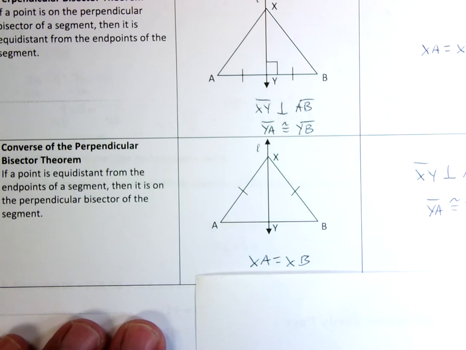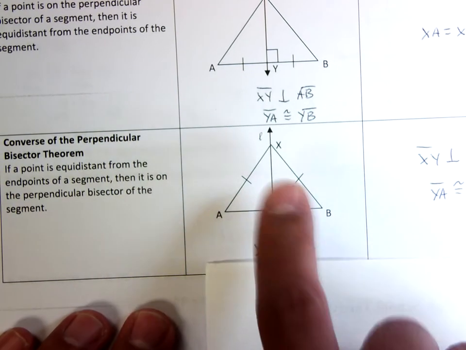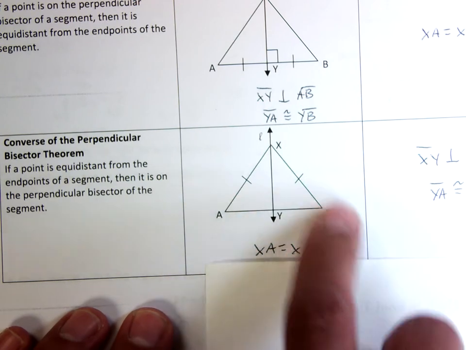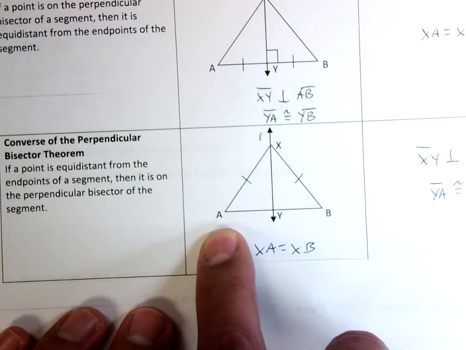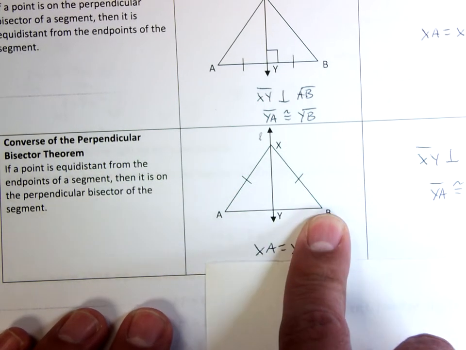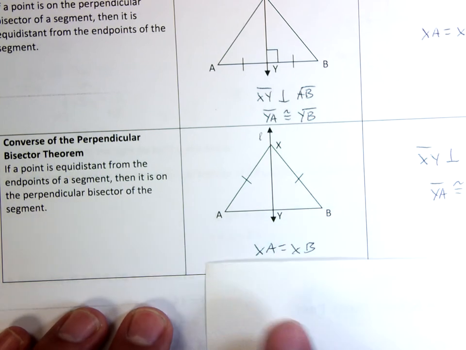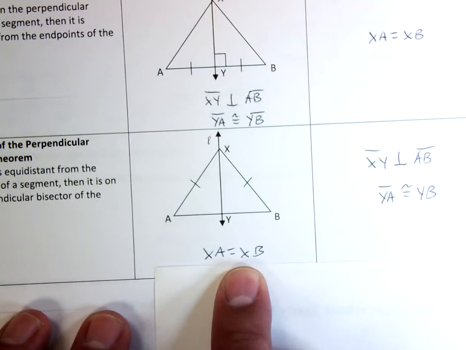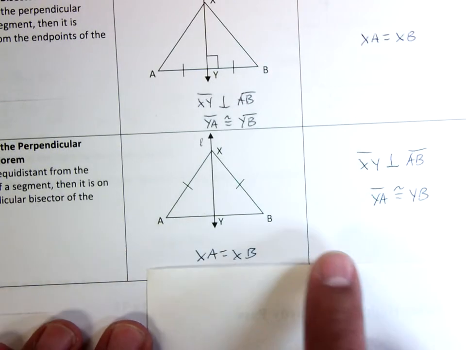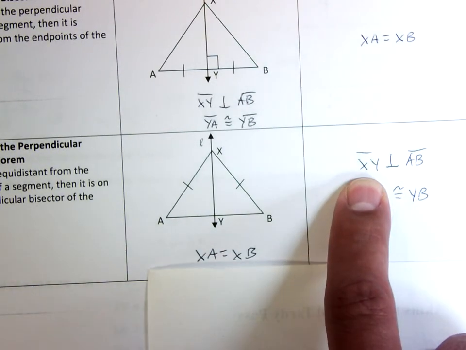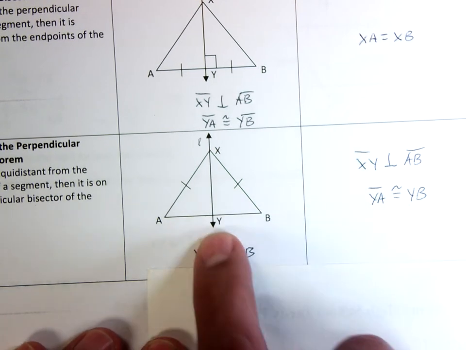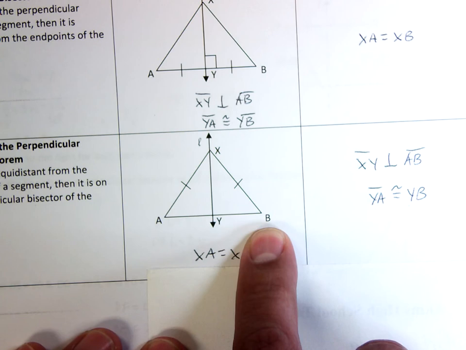So now I'm looking at my picture. I see that I have line L intersecting segment AB, but I notice that XA is the same length as XB. So now we can work backwards. If I know XA is equal to XB, then I know that line L must be a perpendicular bisector. So XY must be perpendicular to AB, and YA must be congruent to YB.